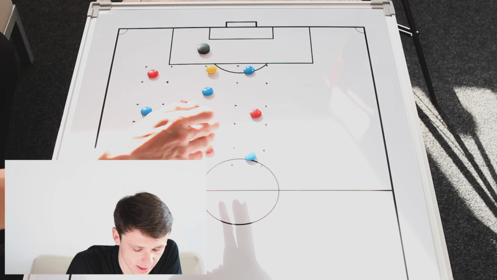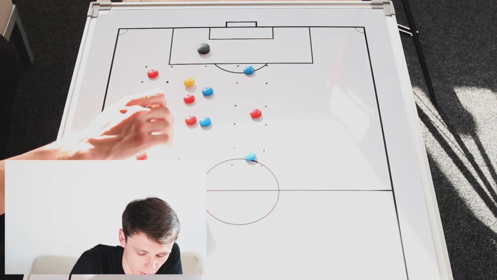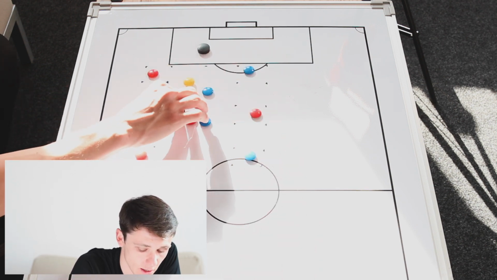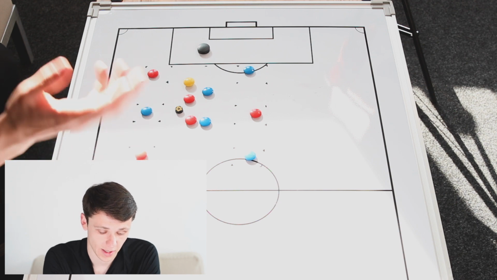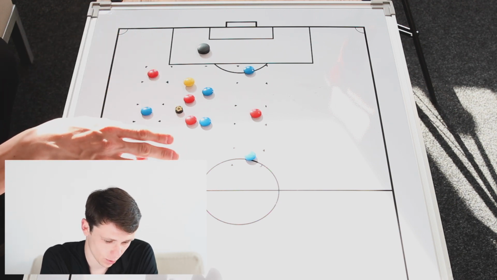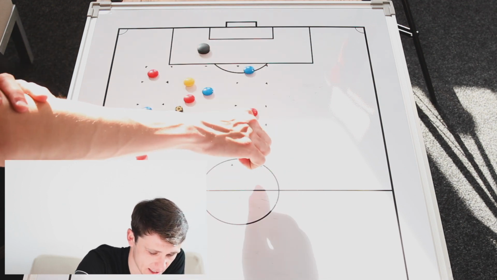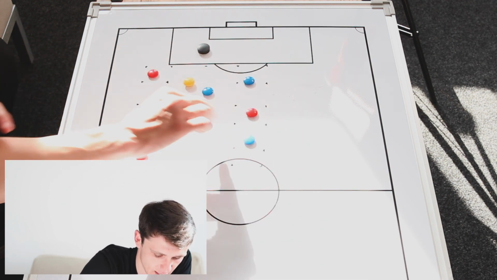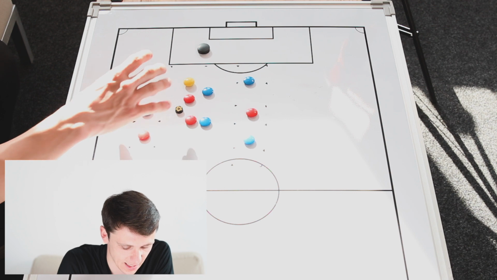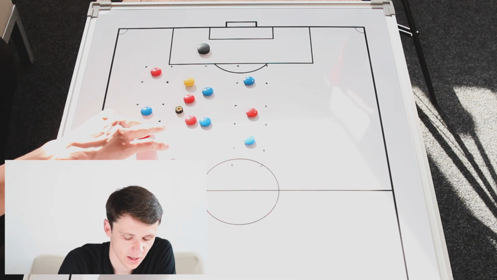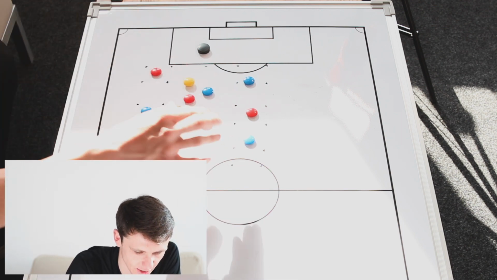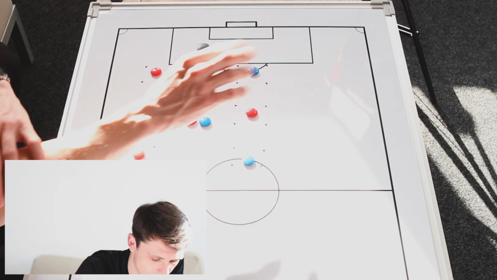Now, after a set amount of time, the players on the outside can swap over with 2 players in the middle. If the floater wants to swap over as well, you can. And then what you can try and do as a progression is maybe cut out these areas here and the players are free to move in these areas. So obviously they can be tackled. It's 2v1 in each side. That's obviously a progression that you can do. But for now, we're going to lock the players into these areas.